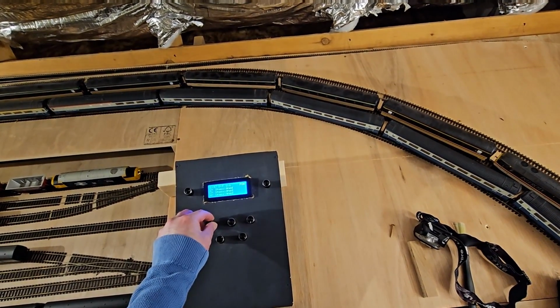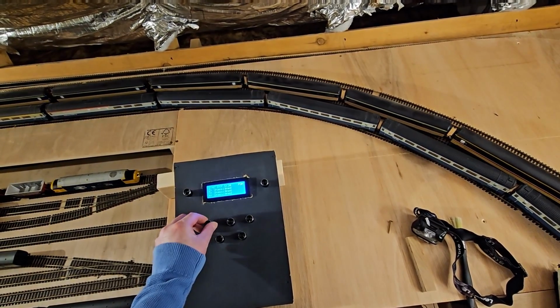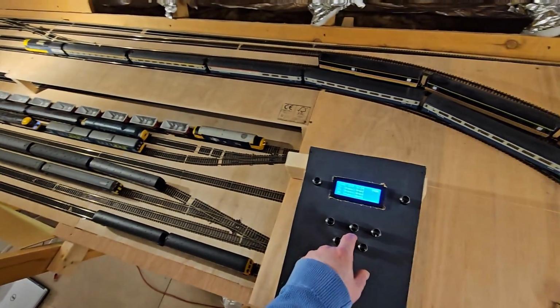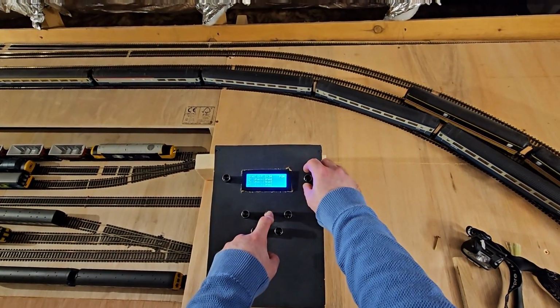So let's get this moving. Obviously, just turn its assigned knob to get it moving, get to 30, that's fine. Then I've got class 43 here, so let's do the same for that.